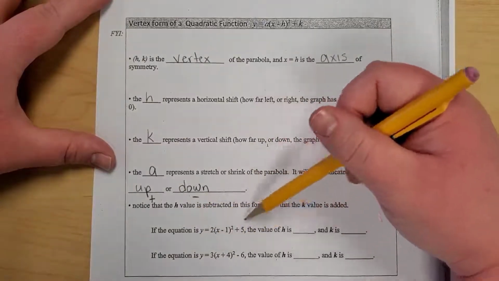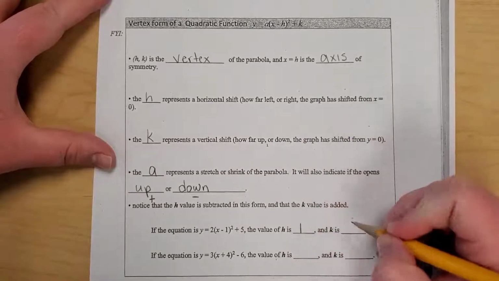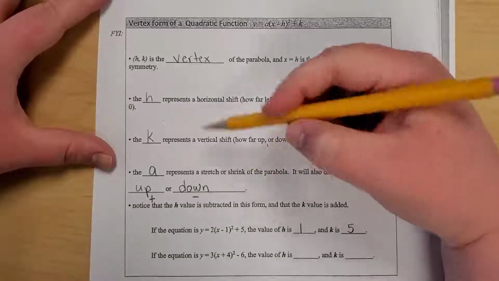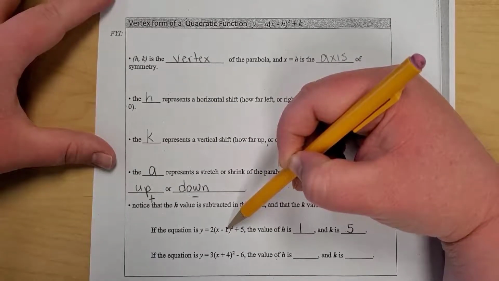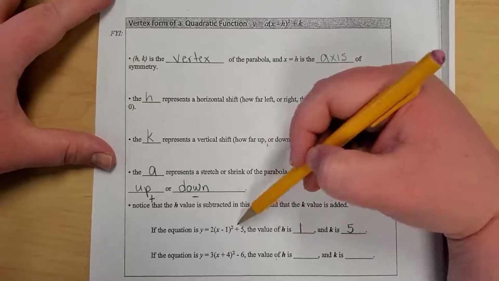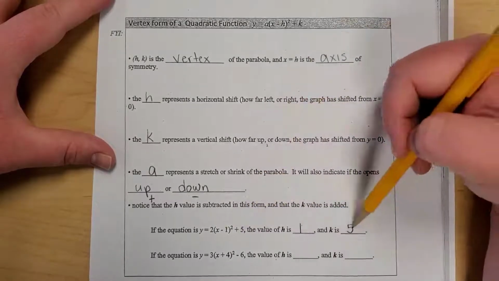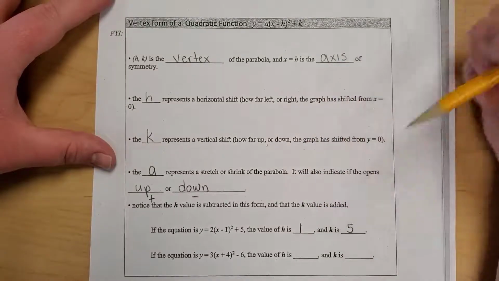So if we have this equation here, the value of h is 1 and k is 5. Remember what I said: the h value is always the opposite of the number inside the parentheses. The opposite of -1 is +1. And then the one on the outside stays exactly the same, so it's 5. So if I were looking for the vertex here, it would be (1, 5).